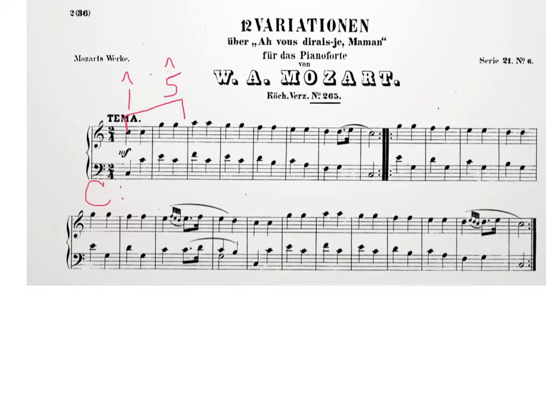Now it decorates that 5 with a little upper neighbor 6, but after making this big leap from 1 to 5, it fills it in by step back down: 5, 4, 3, 2, 1. And that's a very singable, nice melody, and it presents a lot of opportunities for variation.